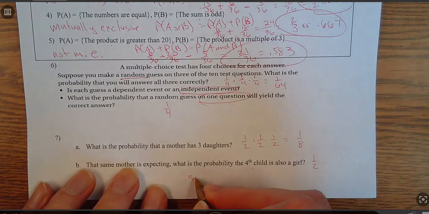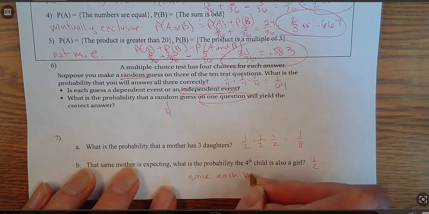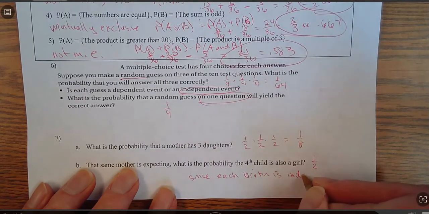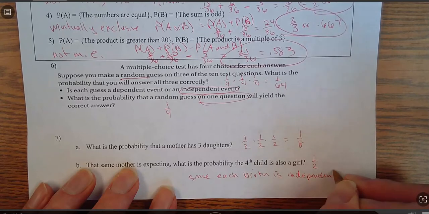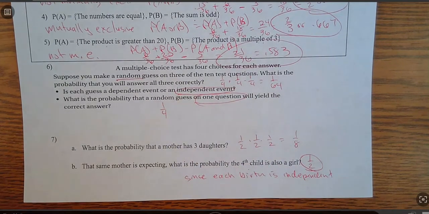Since each birth is independent, it's a 1 in 2. So it's a 50% chance that the 4th one's a daughter. Even if you already had 3 daughters, the probability of the 4th one being a daughter is 1 out of 2. Now, if the question was, what's the probability of having 4 daughters? That's a 1 in 16 chance. But I just asked, what's the probability that only the 4th child is a girl? It's a 1 in 2.